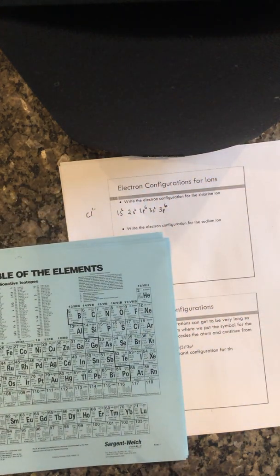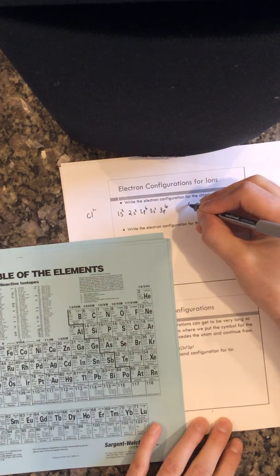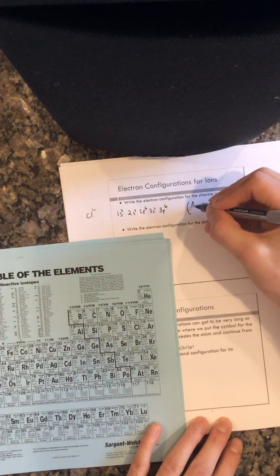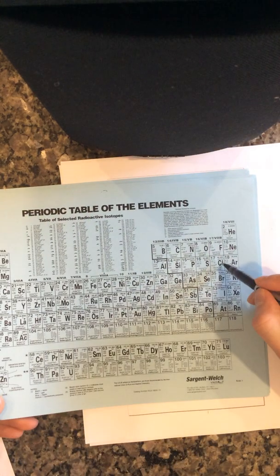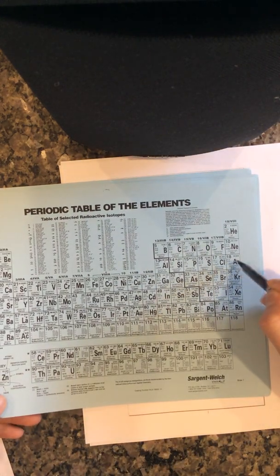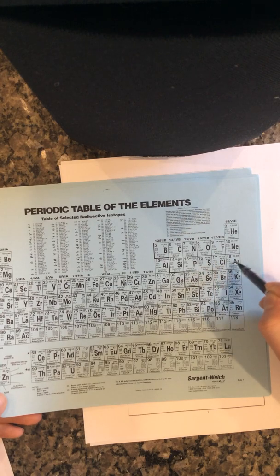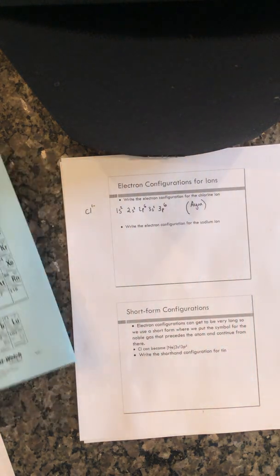Now, which noble gas would this be like or isoelectronic to? It's going to be the same as argon. Once again, we added an electron. We went from chlorine to argon. So we're adding 1 electron to look like that.